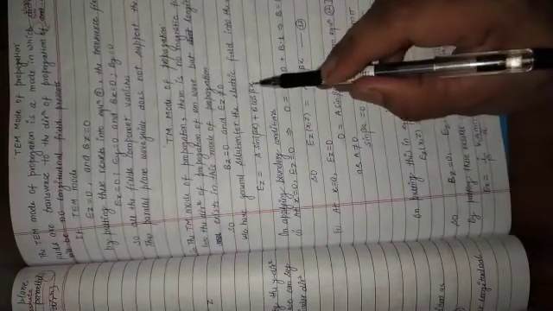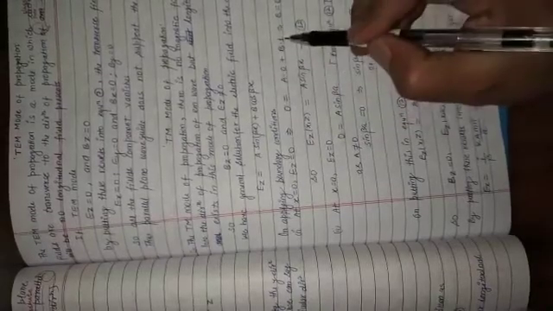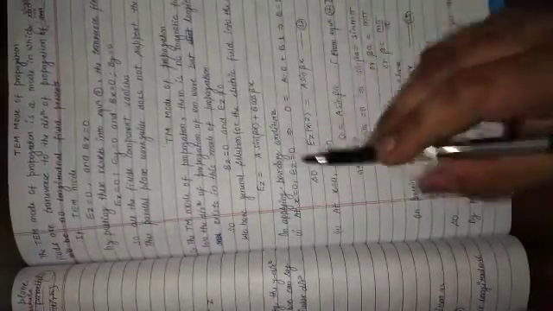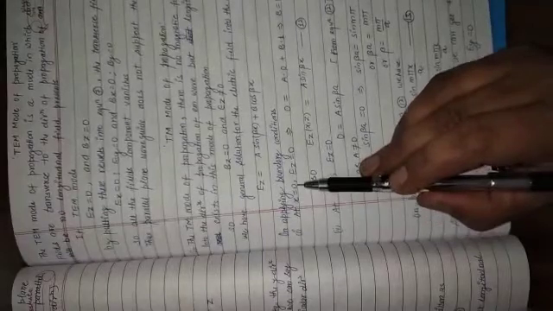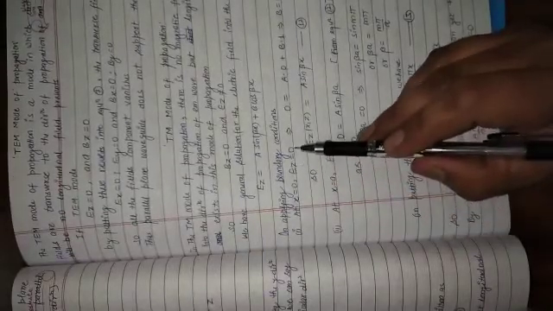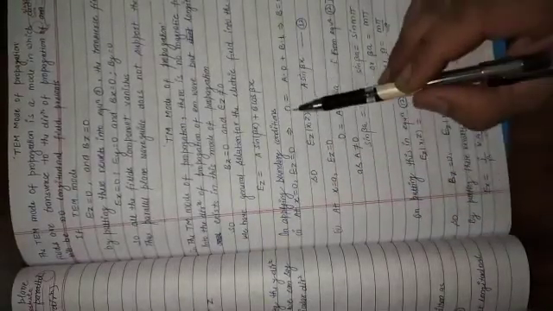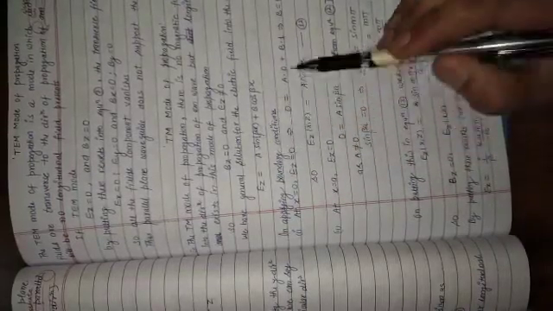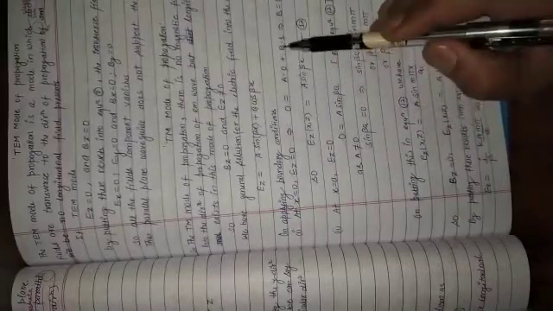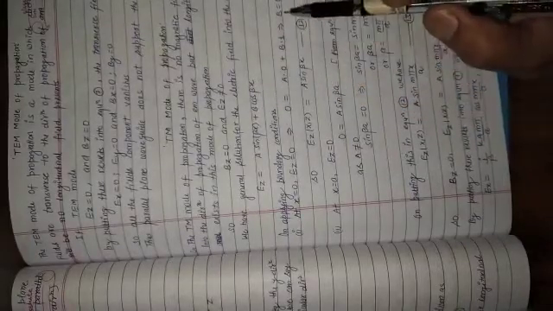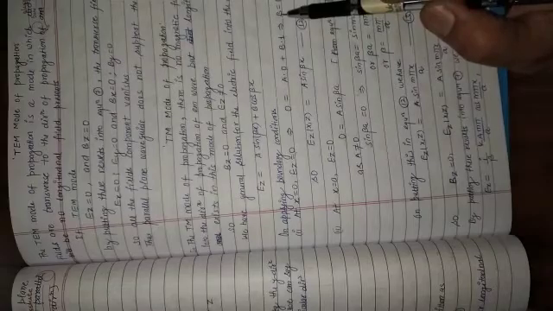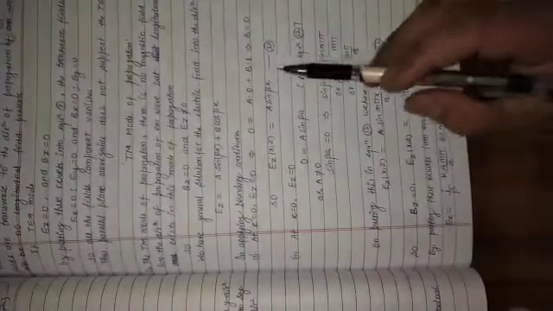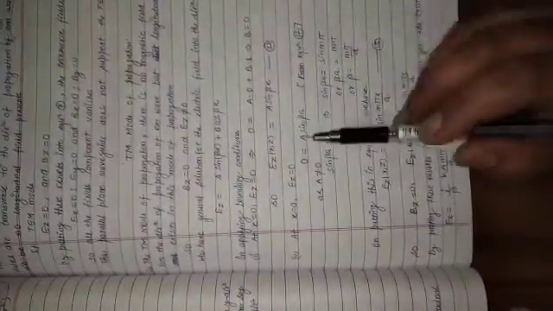Cos 0 gives 1. So you get B equals 0 in this case.